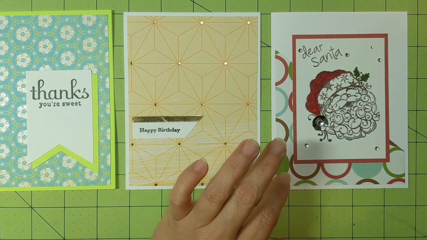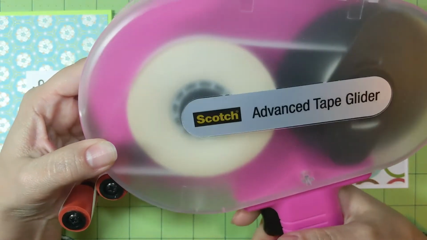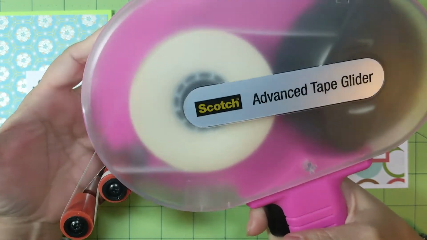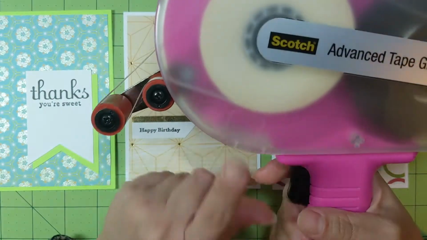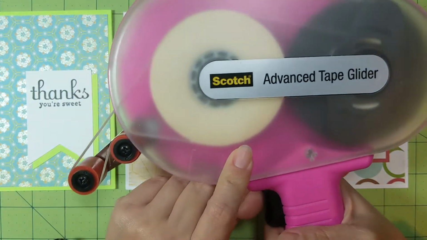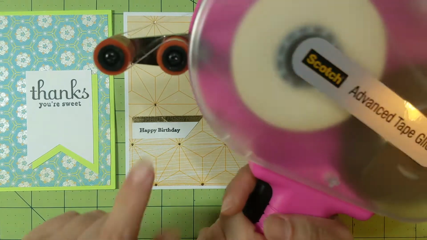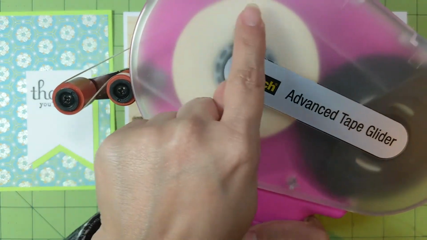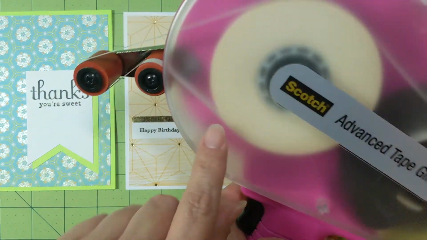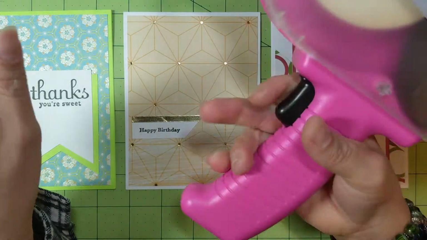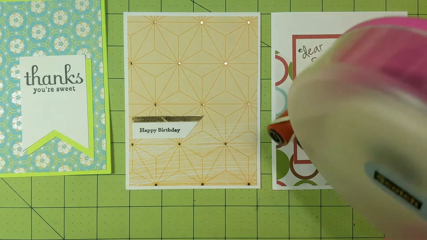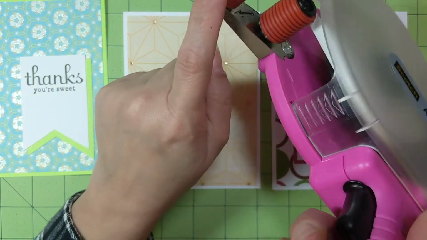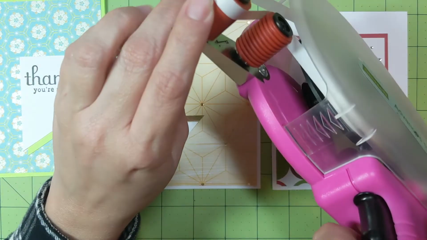I have an example here. So this is my advanced tape glider. You might also hear it called adhesive transfer gun. This one happens to be made by Scotch brand. And what happens is the tape is wound around, and when you hold down the trigger and drag it across the cardstock, it's going to leave a trail of sticky.